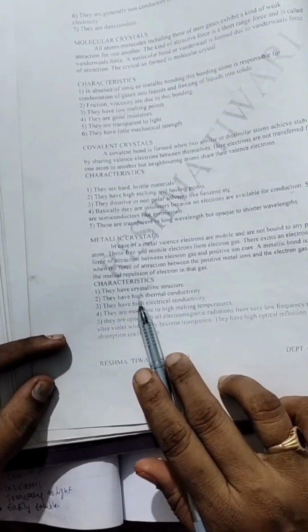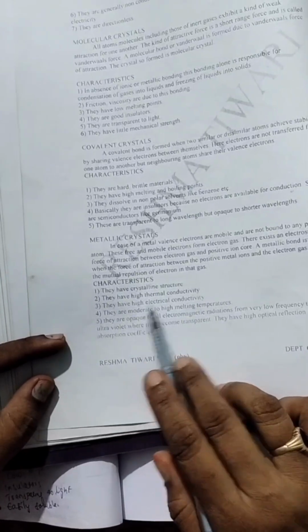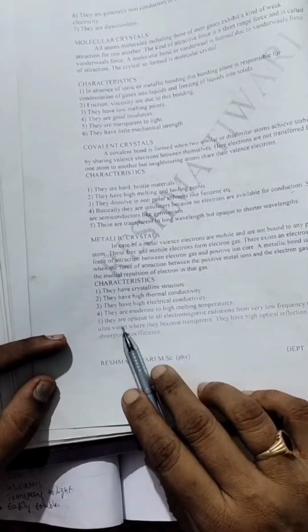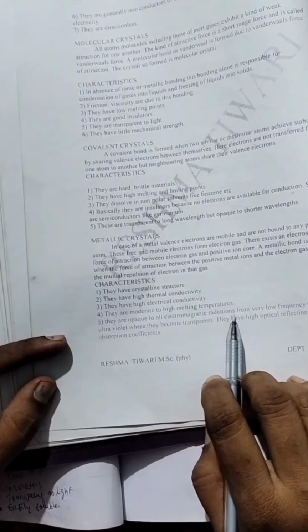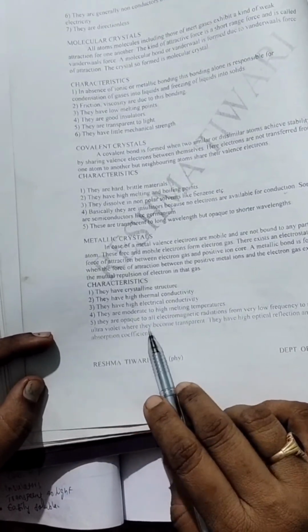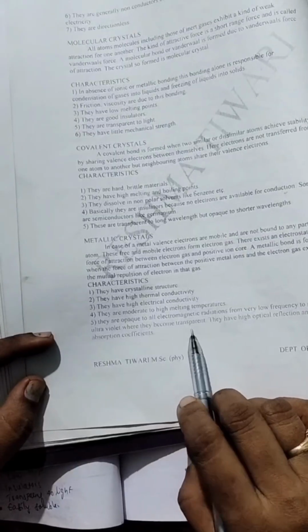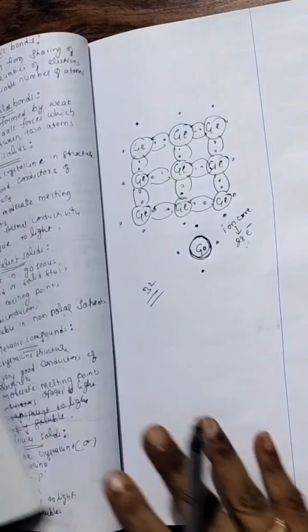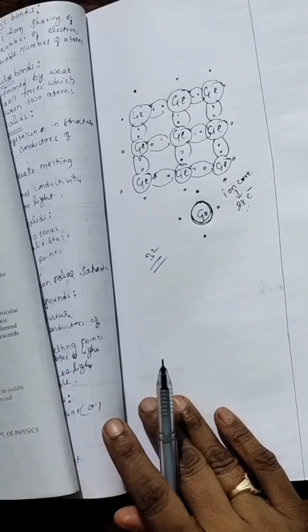Now, characteristics: crystalline in structure, high thermal conductivity, high electrical conductivity, moderate to high melting temperatures, opaque to all electromagnetic radiations from very low frequency to middle ultraviolet, where they become transparent. They have high optical reflection and absorption coefficient. Now, this is about the types of bondings.